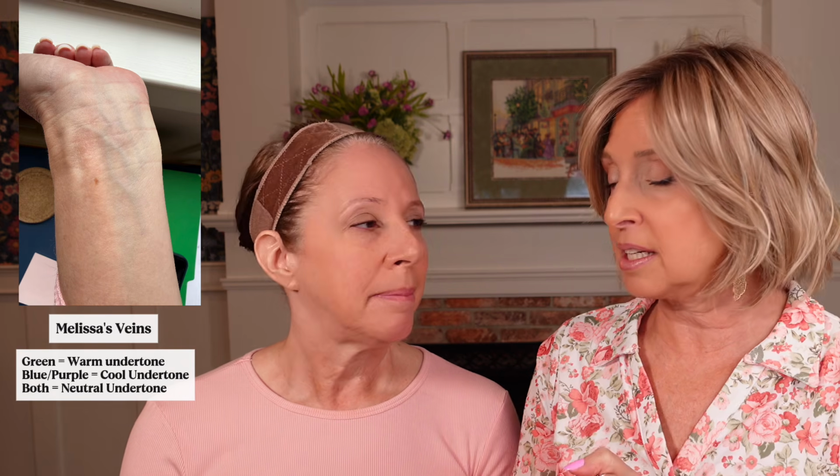But in a lot of these tests, if it's not conclusive, you may have a neutral skin tone. And in that case, you're lucky. You can pretty much wear mostly anything. Okay. So far, the wrist is not conclusive. I see some greens and some blues and purples. All right. Let's do the next test.